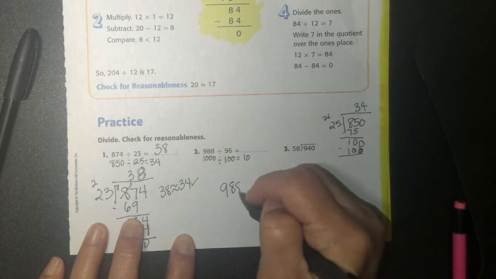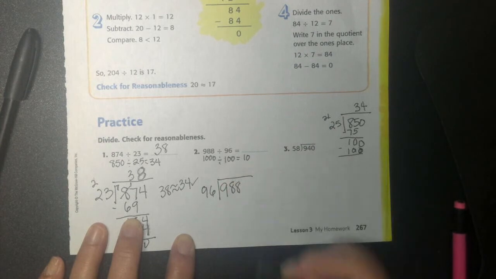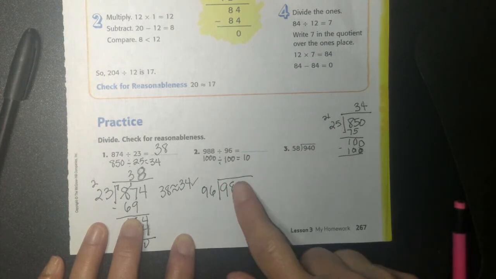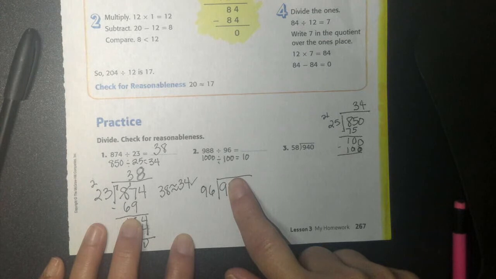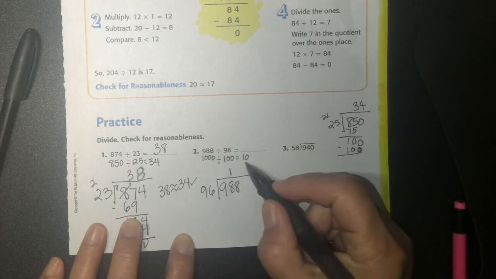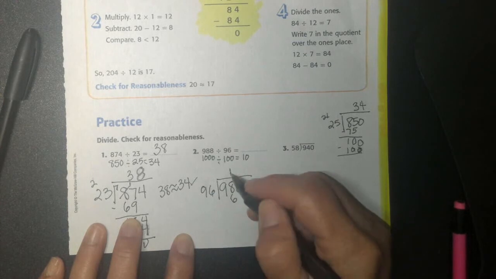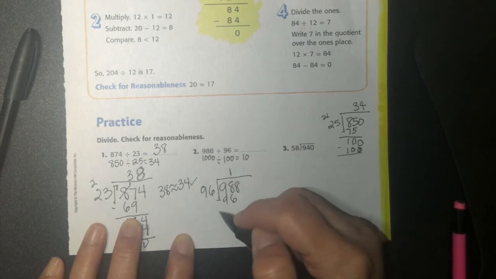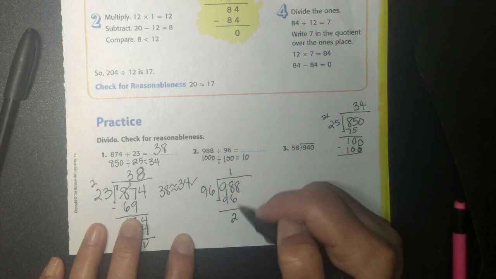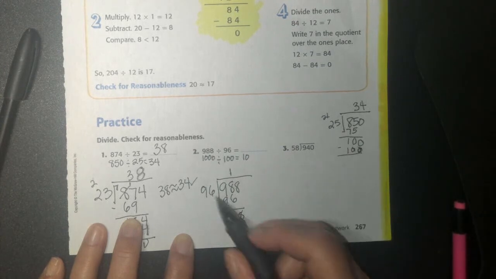Now we're going to do our real answer. 988 divided by 96. So first I'm going to look, 96 won't go into 9. 96 will go into 98 one time. Ooh, and my original estimate was 10, so I'm going to try it. 1 times 6 is 6. 1 times 9 is 9. I subtract, 8 take away 6 is 2. I bring down my next number, 8.